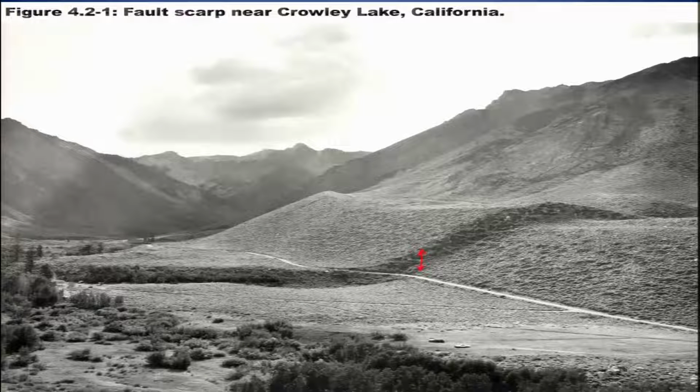This type of signature you will see on the surface when there is an earthquake, and if you keep experiencing earthquakes around the same fault, then it will keep on developing. That is what we call the cumulative fault scarp, and one can easily judge how large it is from the small motor cars I am circling here, which have been parked. So this fault scarp has not developed in one earthquake, but in multiple earthquakes. What we see here is the cumulative fault scarp.